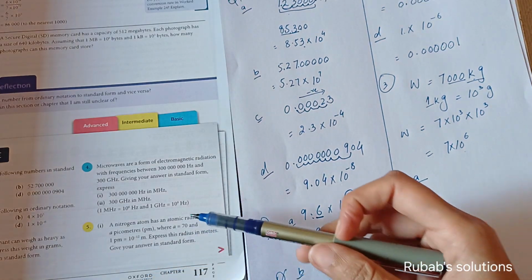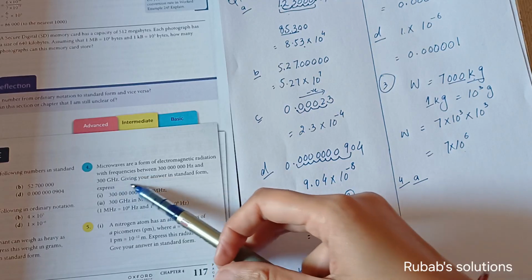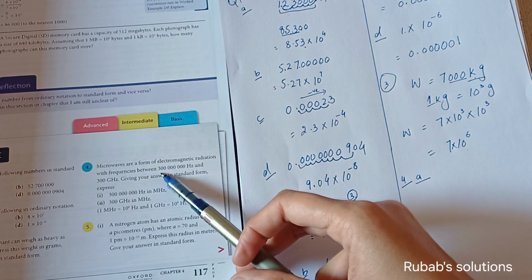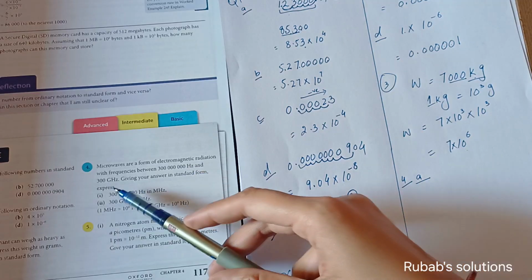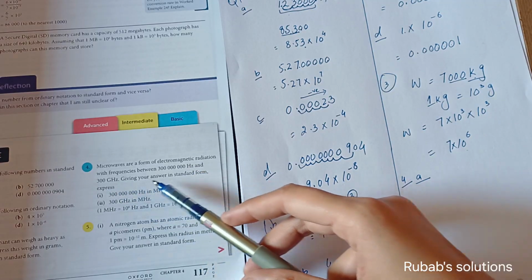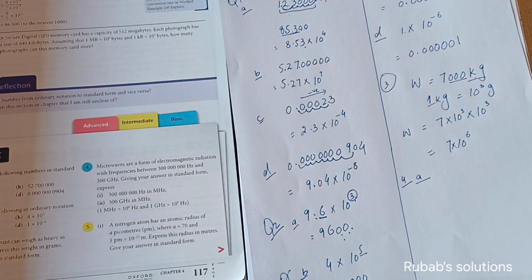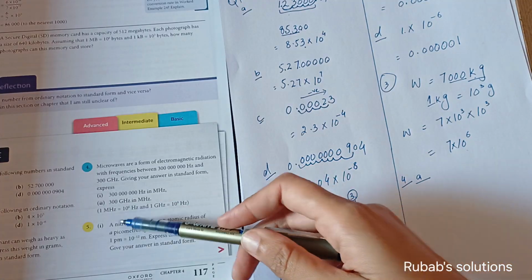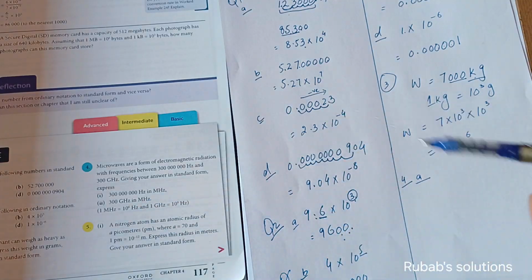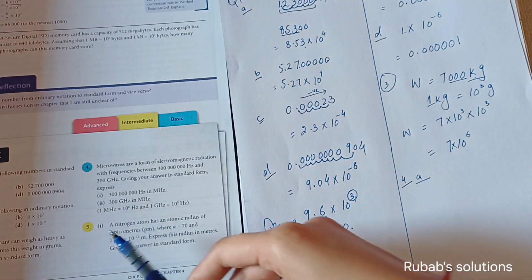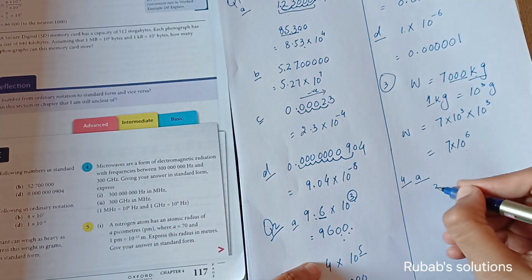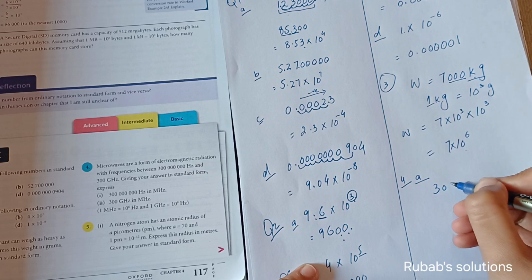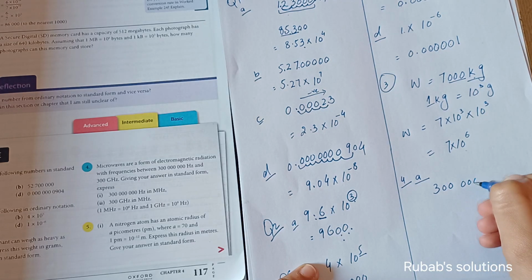microwaves are a form of electromagnetic radiation with frequencies between 300 hertz and 3000 gigahertz. Giving your answer in standard form, express this. Okay, now you have to express this from hertz to megahertz, and they have given that 1 megahertz is equal to 10 power 6. So it will become 1 2 3 hertz.